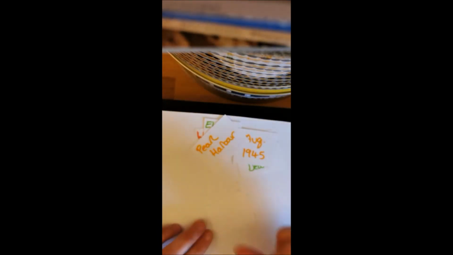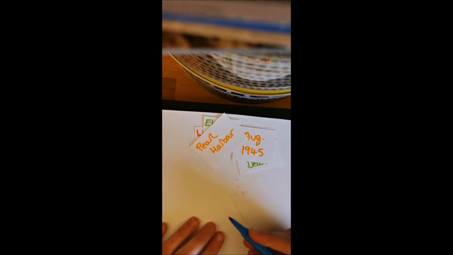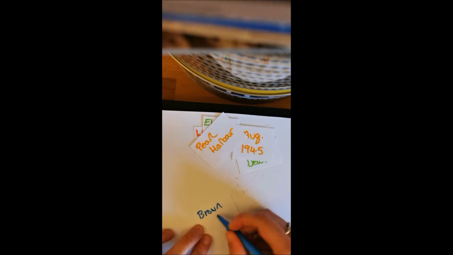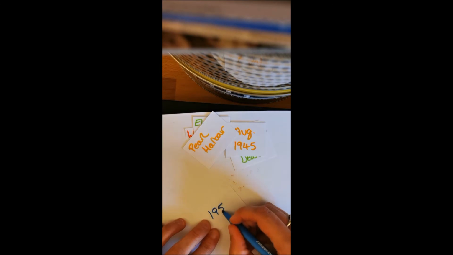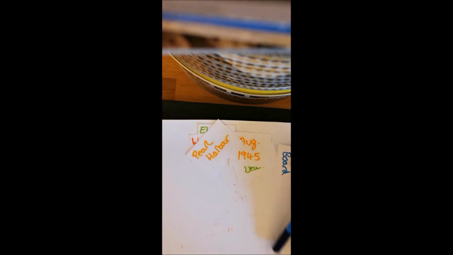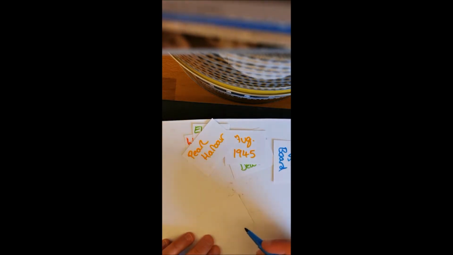Some 1950s, I'm going to use my blue pen for 1950s. Loads of dates I was able to remember for the 1950s, a lot of them especially to do with the civil rights movement. Let's do Brown versus Board of Education. Brown versus Board. And that was in 1954. Okay, again, event on the front, date on the back. And let's go for Little Rock High School.